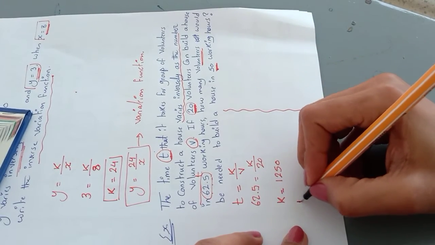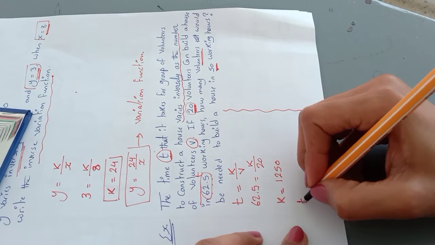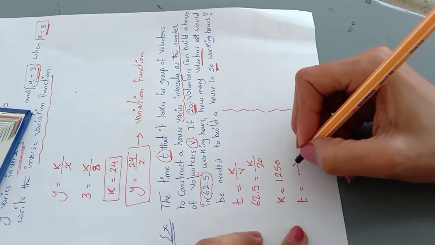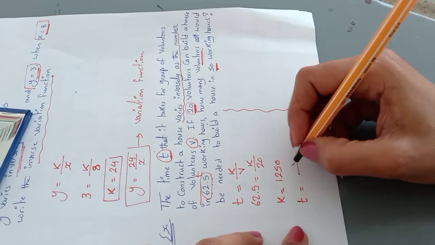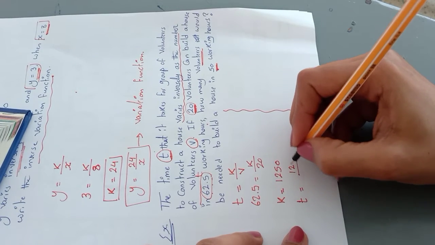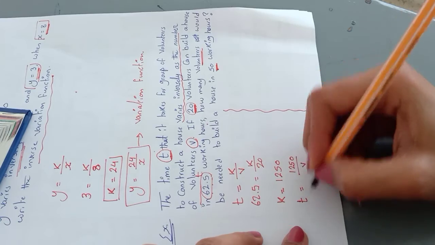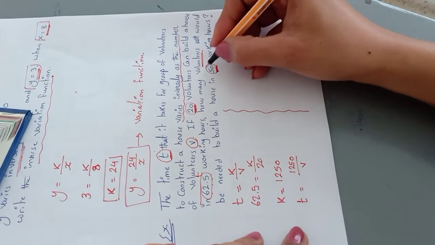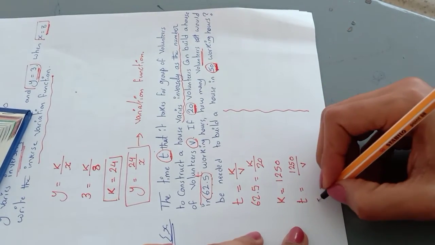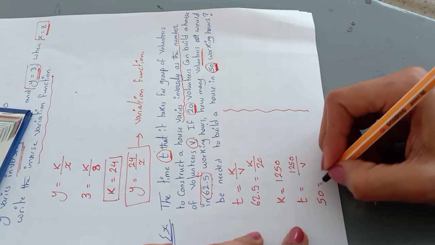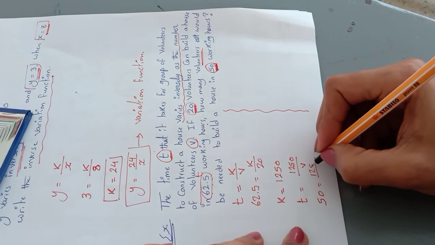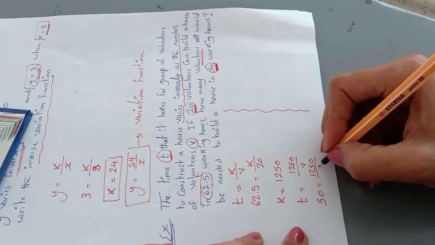So the time t equals 1250 over v, and the new time is 50 working hours, so replace t by 50 equals 1250 over v.